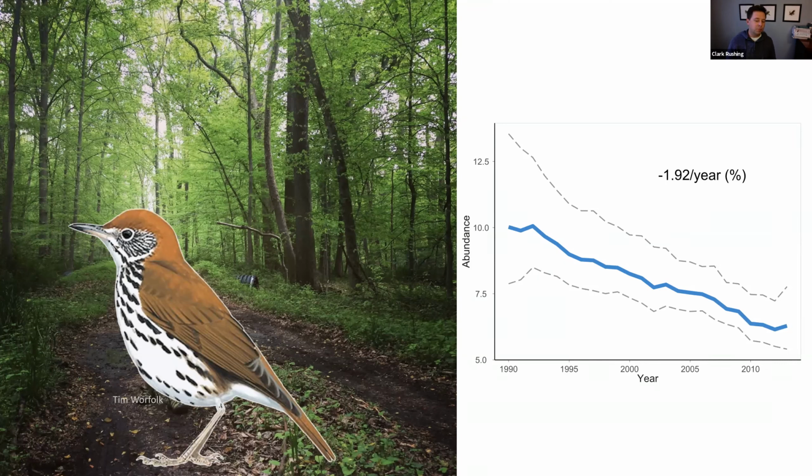It's been the subject of quite a bit of research on what might be causing its declines. And that's good because we have a lot of information. It's also challenging because we're using different data sets and different techniques and sometimes get slightly different results. So sometimes bringing all that research together can be challenging. But the work on wood thrush and what's driving declines actually goes back quite a ways.